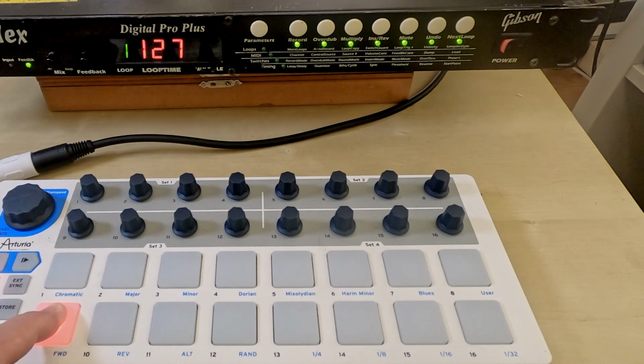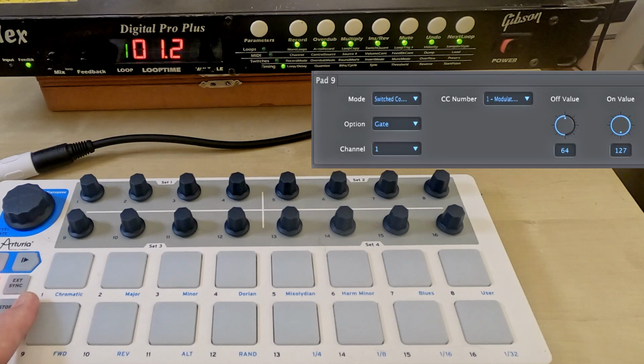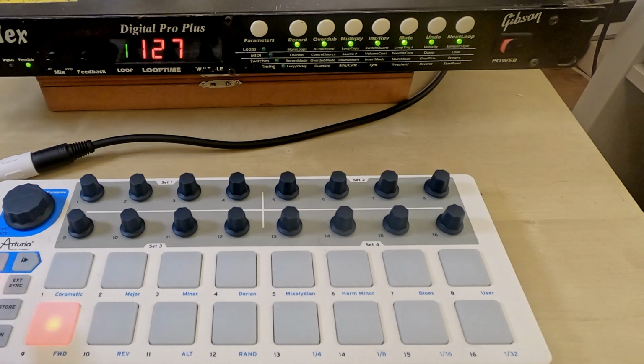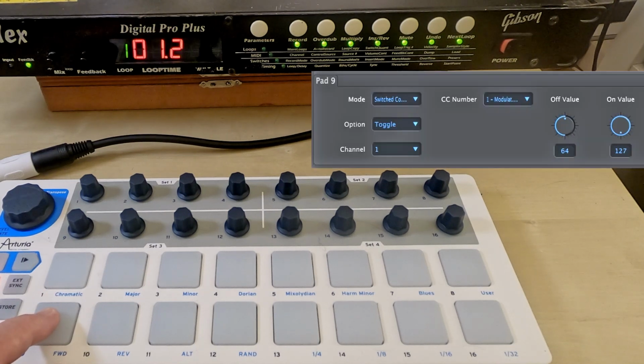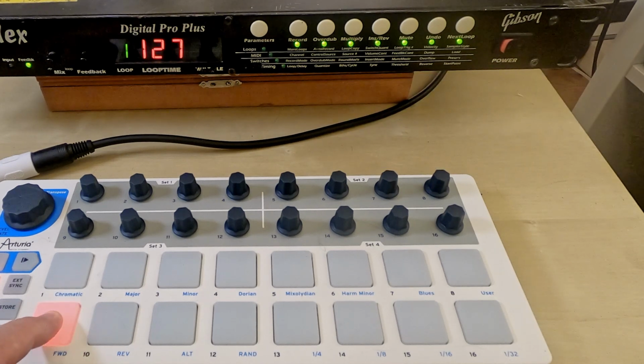Oh, and we're getting a momentary behavior here. So we're going to come over here. Instead of gate, it's going to be toggle. There we go. So now we are toggling between maximum value, which is 127, and 50% volume, which is 64. Let's say we want it to be maximum and completely off. Now we're toggling between 127 and 0.